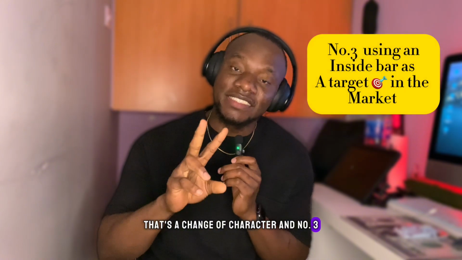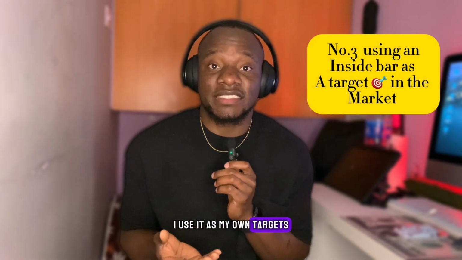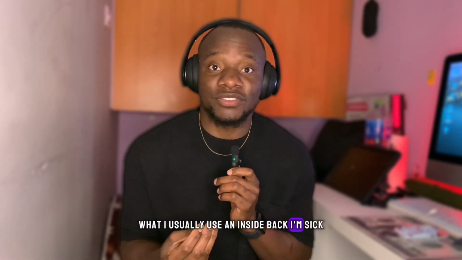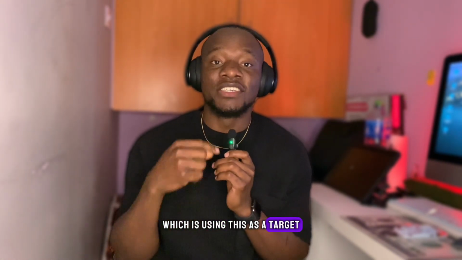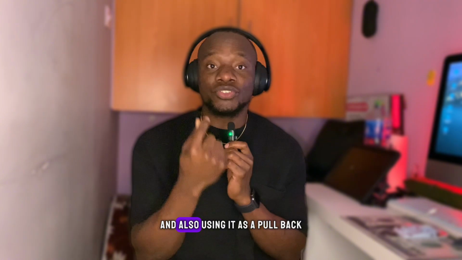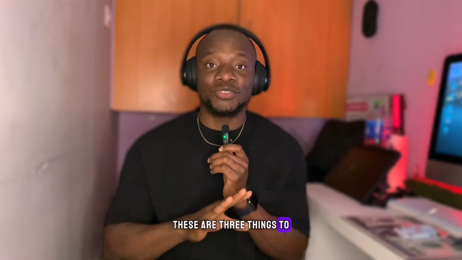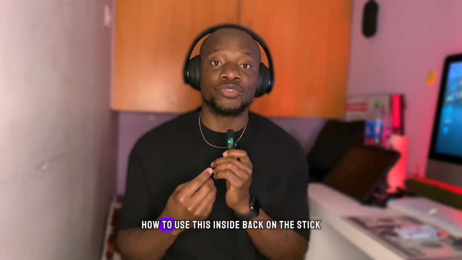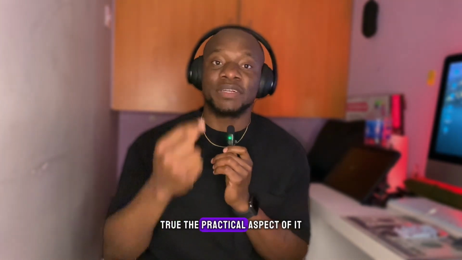And number three, I use an inside bar candlestick as my own target. Most of the times, what I usually use an inside bar candlestick for are these three things I have told you right now: using it as a target, using it as a change of character, and also using it as a pullback. So if you want to properly learn how to use this inside bar candlestick, wait and see the practical aspect of it from the technical analysis.